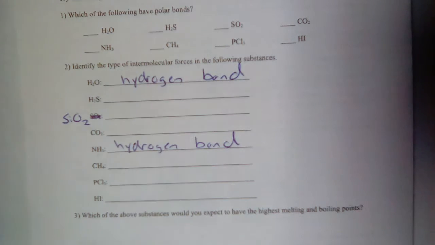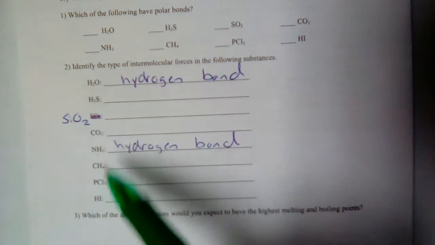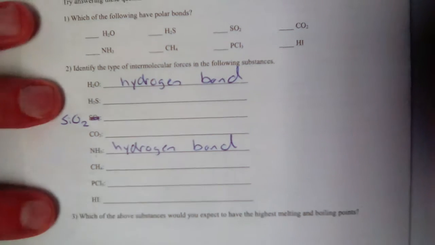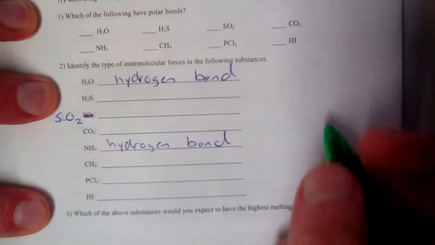For dispersion forces, the weakest of all of them, you can look for elements. If you have any elements in there like neon, Ne, or helium, He, those would all have to be dispersion forces, and there's none of those in there either. So everything else in here, we have to determine the polarity of the molecule to figure out if it's dipole-dipole attraction or if it's the dispersion forces.